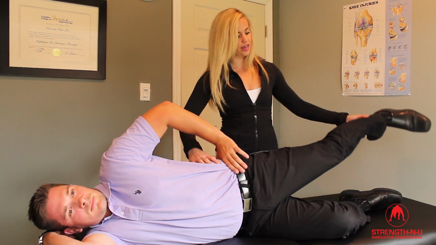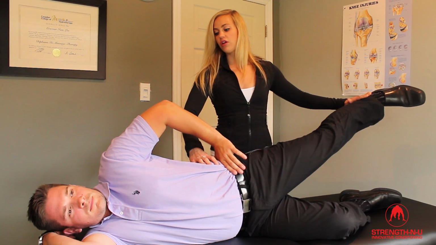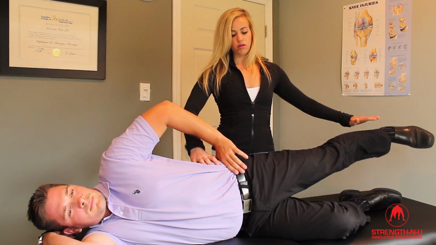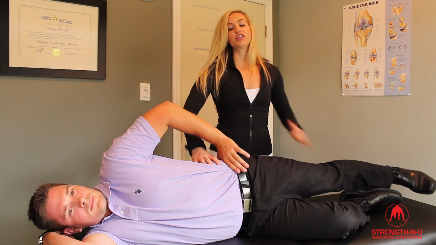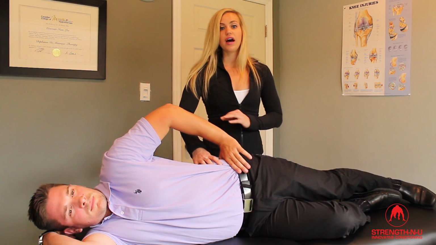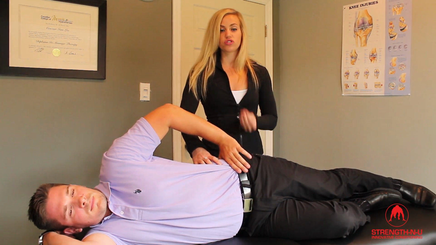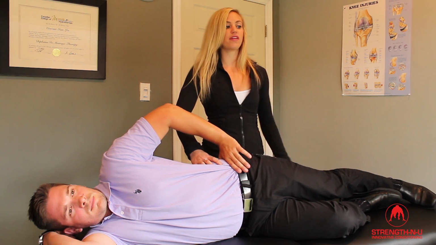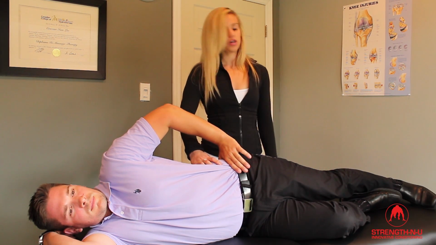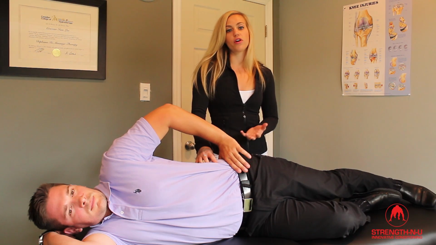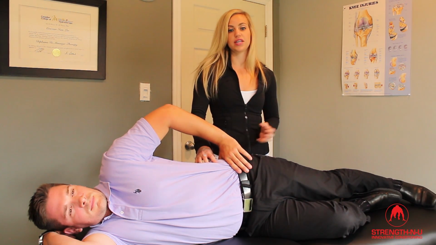I want you to bring your leg up to about here and then slowly lower with a count of 5. The slow lower or eccentric control helps with endurance and strength for your glute med muscle more than going quickly up and down. Okay, so we would do 10 of those with a rest and 3 sets on each side.